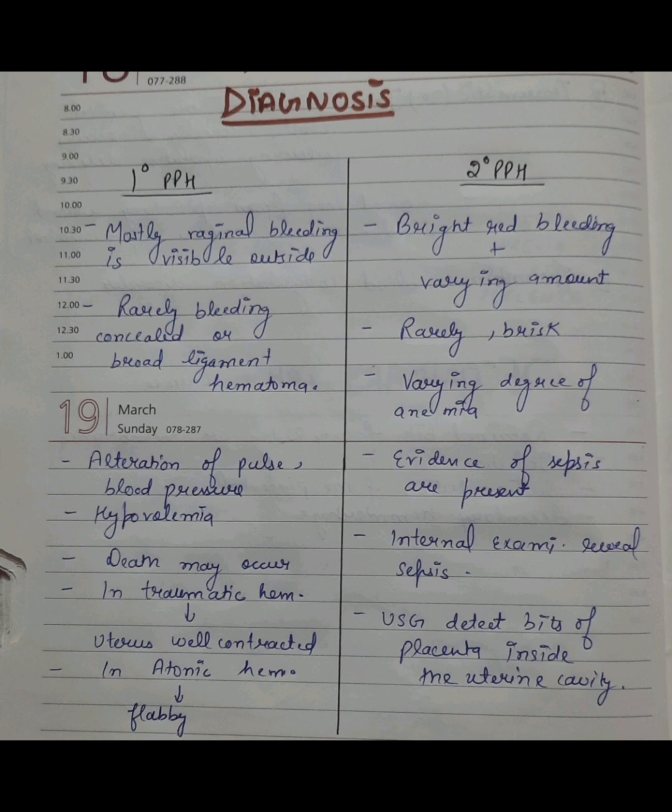Next one, rarely it can be brisk, and there is a varying degree of anemia, right? And evidence of sepsis is present, as I mentioned to you that the secondary PPH causes include infection, so in diagnosis evidence of sepsis can be present, and internal examination also reveals the sepsis. And further, ultrasonography can detect bits of placenta inside the uterine cavity, right? So these are the main diagnoses of primary PPH and secondary PPH.